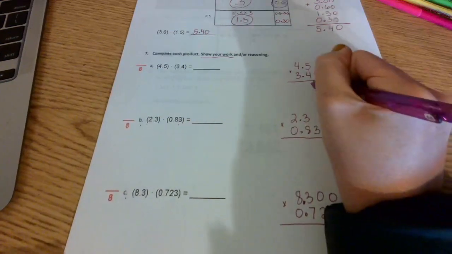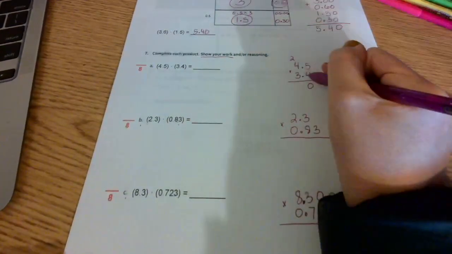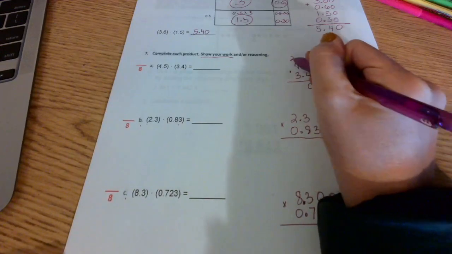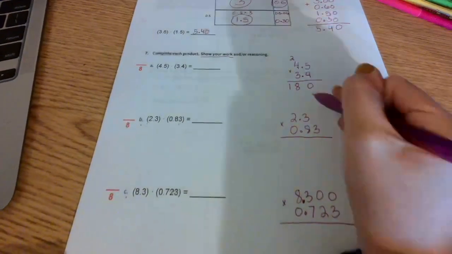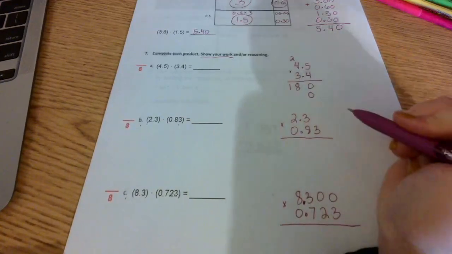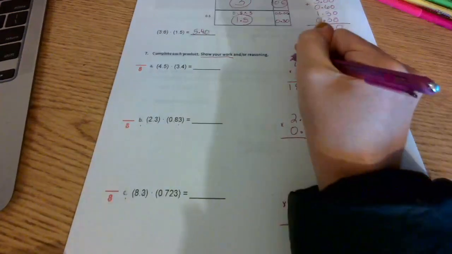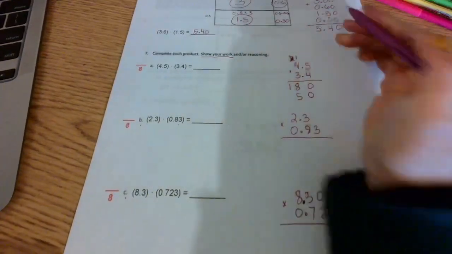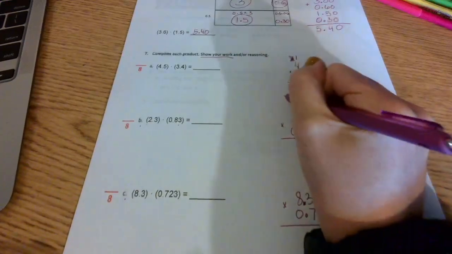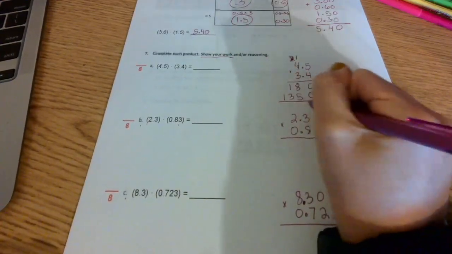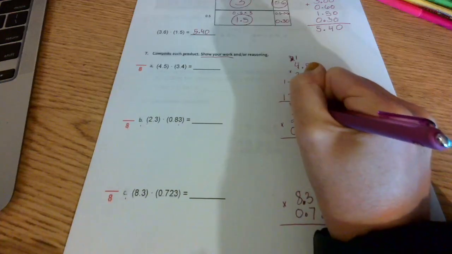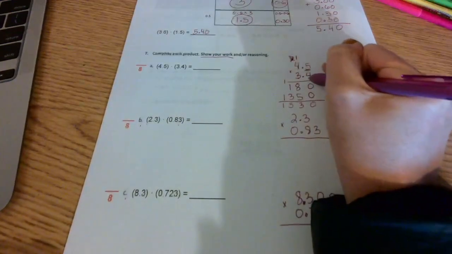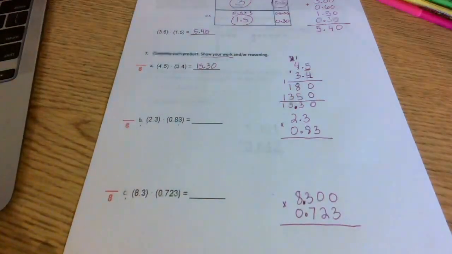4 times 5 is 20, and so I'm going to regroup my 2. 4 times 4 is 16, plus 2 is 18. And then I'm going to do my 0 placeholder because I'm moving over into the next place value position. 3 times 5, I'm also going to cross that out so I don't get confused. 3 times 5 is 15. Regroup that 1. 3 times 4 is 12, plus 1 more is 13. 0. 13, 5, 1, and I've got 2 place value positions that I need to move over. That gives me an answer of 15 and 30/100.